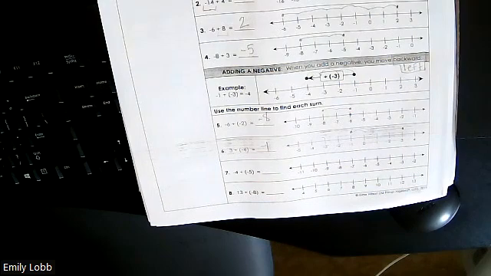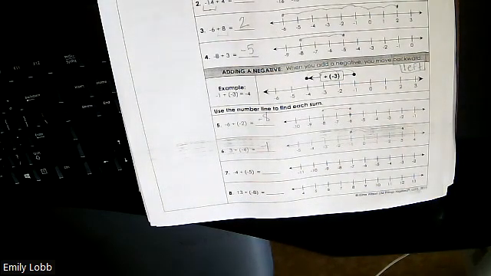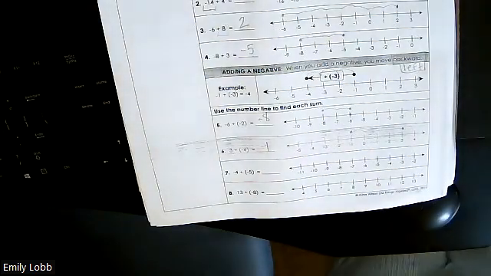Remember, pencils are in this basket or in the back drawers in those tins. So if you don't have one, get one.